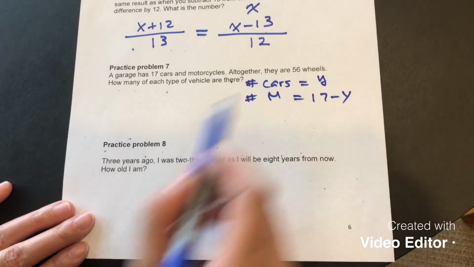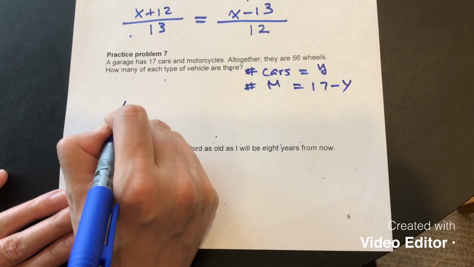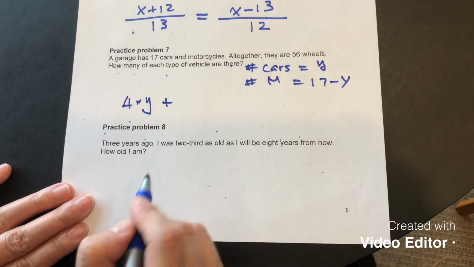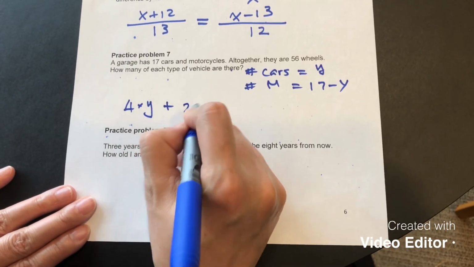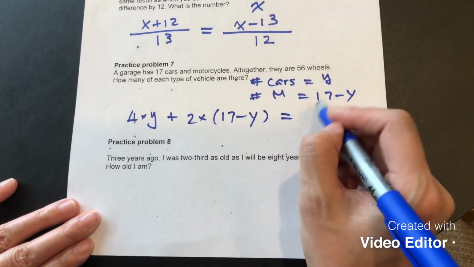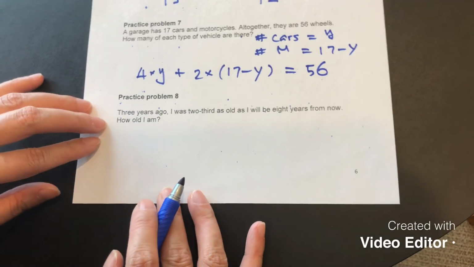Okay, altogether there are 56 wheels. Cars, they have how many wheels? 4 wheels. 4 multiply y. Plus, a motorcycle has how many wheels? 2. 2 multiply 17 minus y. Total wheels are 56.